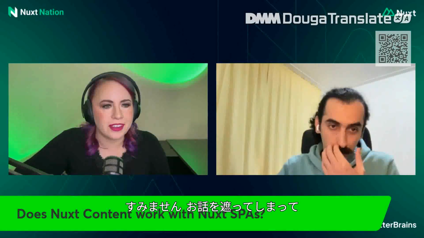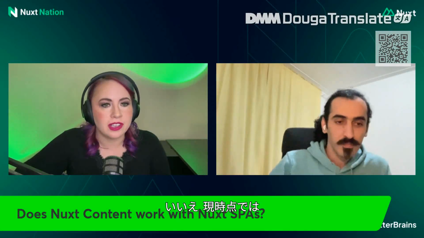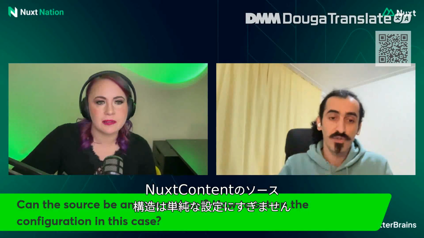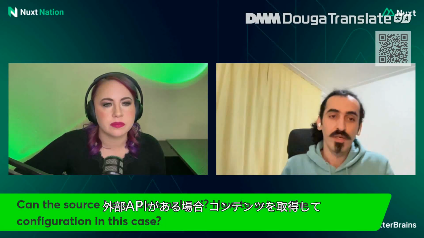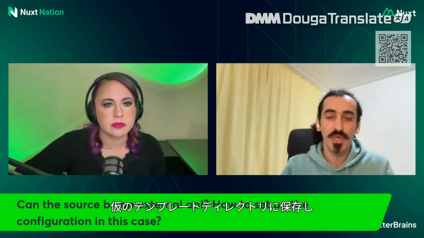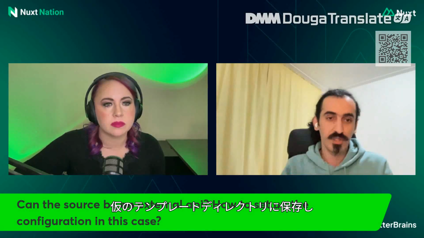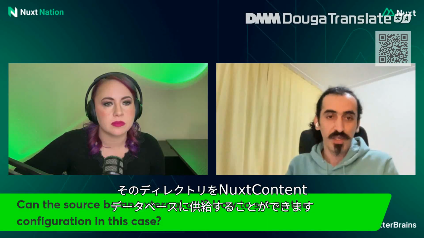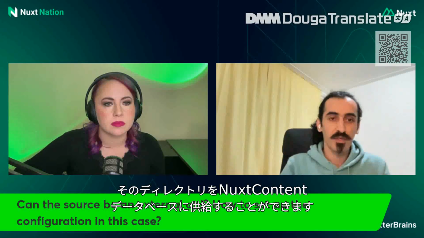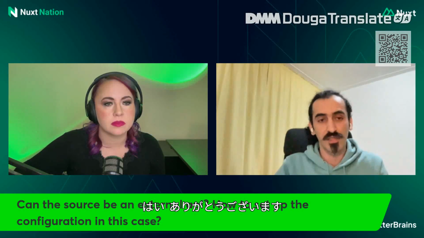Right now, even before we implement those helpers, the sources structure in Nuxt Content is simply some configs. So if you have an external API, you can fetch your contents, store them in a dummy template directory, and use that directory to feed the Nuxt Content database.